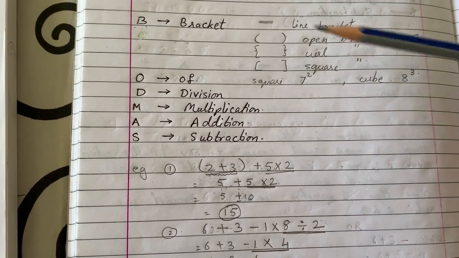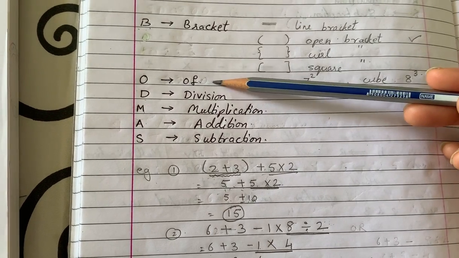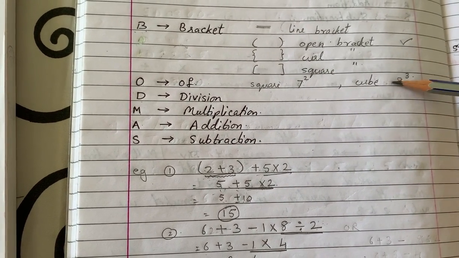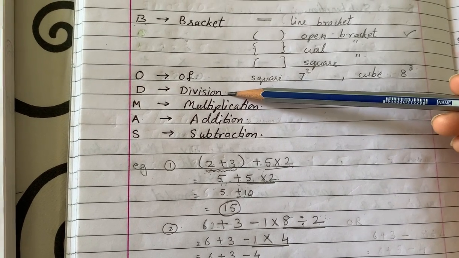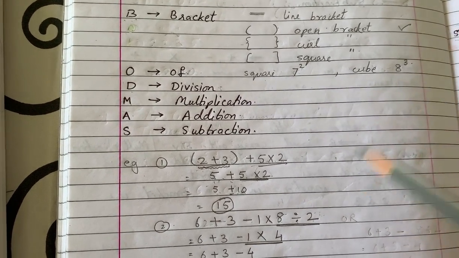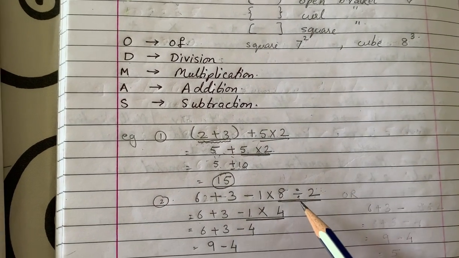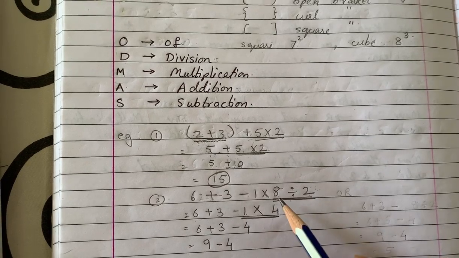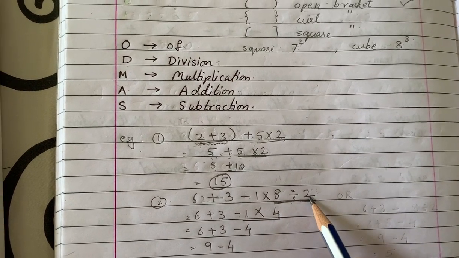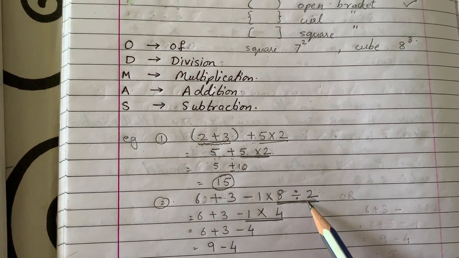So we will go to the next step. O, that is exponentials, there is no exponential. So we'll go to the next rule, that is division. Yes, division is there. So we will be solving this part first. So 8 divided by 2, that is 4.